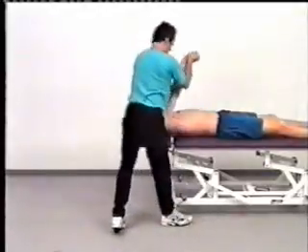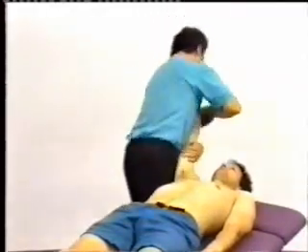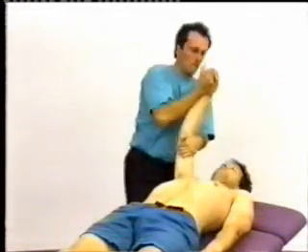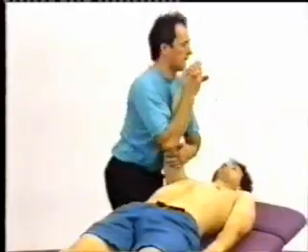Squeeze and pull down. In the groove. Squeeze my hand and pull down. Good.